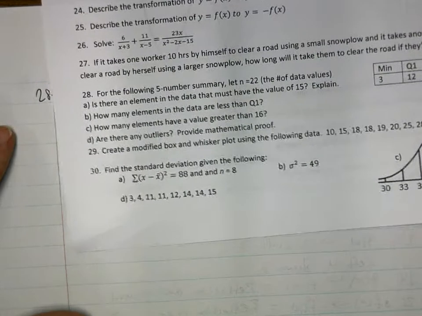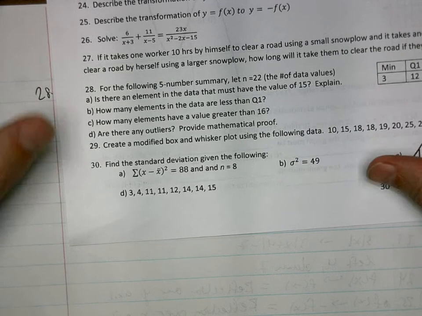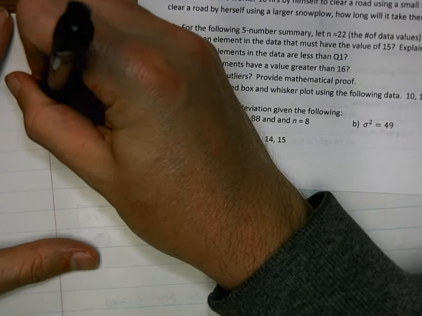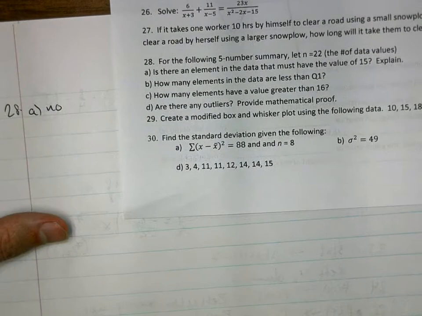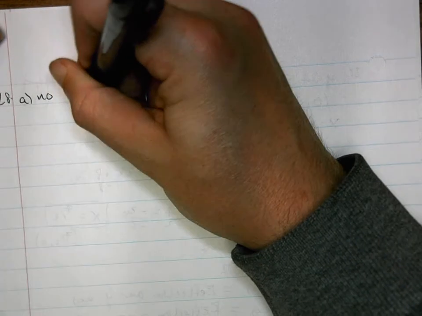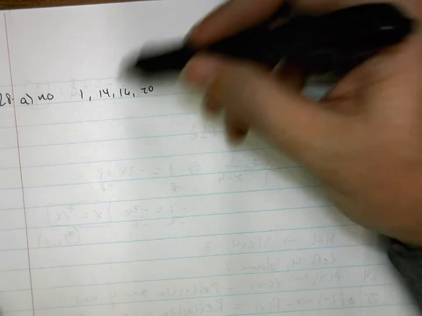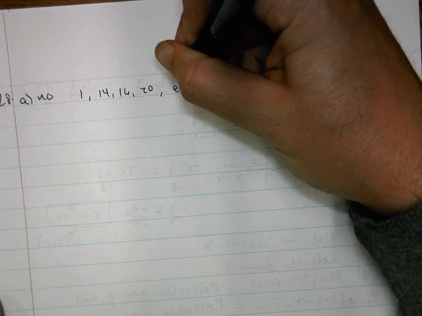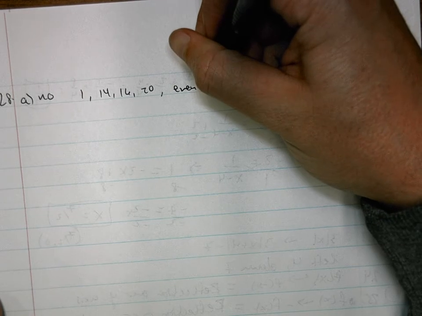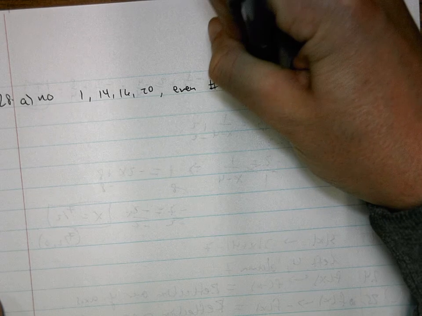Is there an element in the data that says you must have a value of 15? The answer to part A is no, because there is an even amount of data values. Let's pretend we had an even amount of numbers, say 1, 14, 16, 20. The median of this is 15, but 15 is not in the data set. So no, because there is an even number of values. If it was an odd number, yes, it would have to be in there.